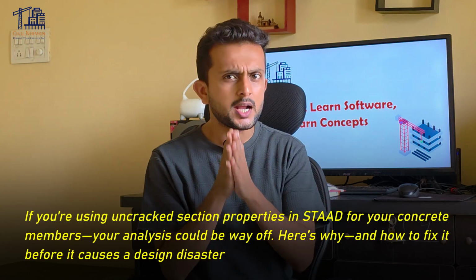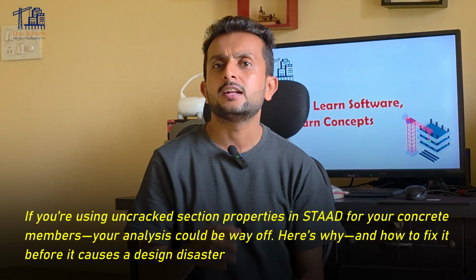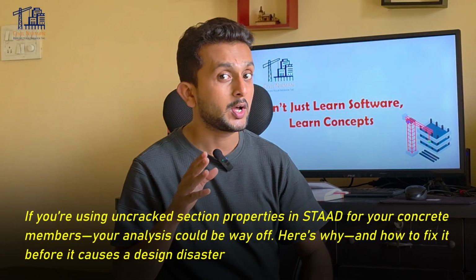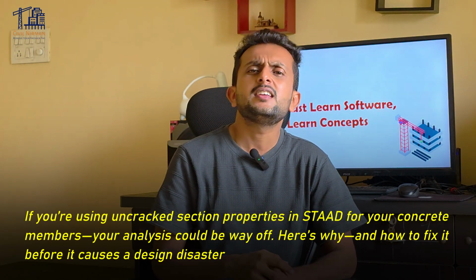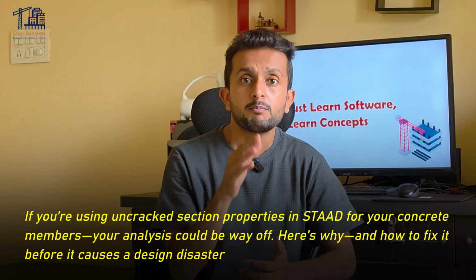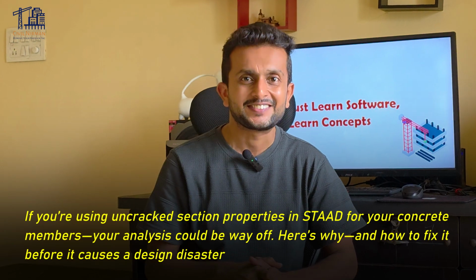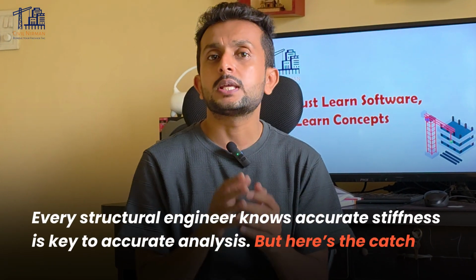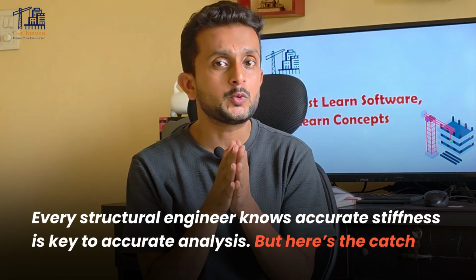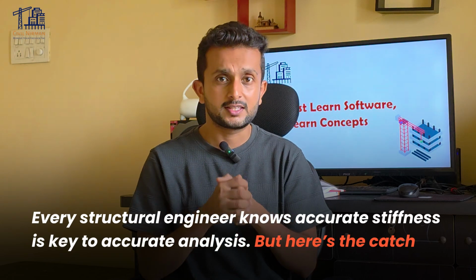If we are using uncracked section properties in Staad for your concrete members, your analysis could be way off. And here is why, and how to fix it before it causes a disaster. Every structural engineer knows accurate stiffness is the key to accurate analysis. But here is the fact.